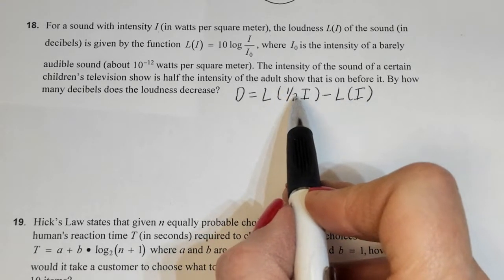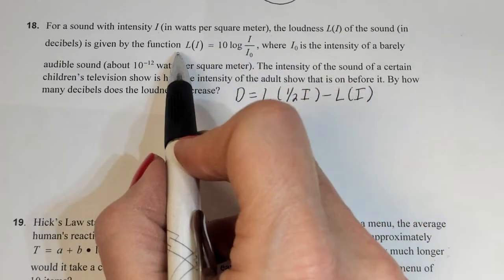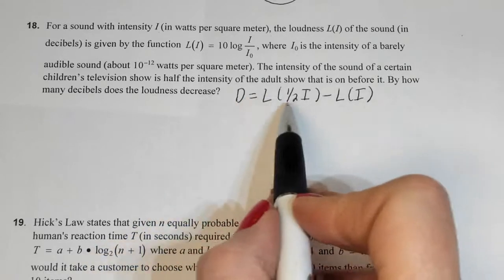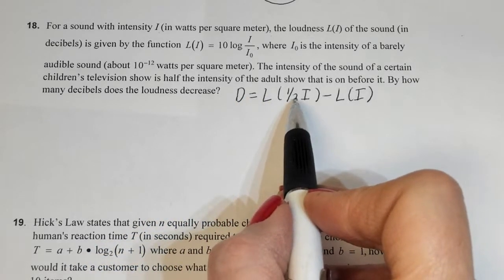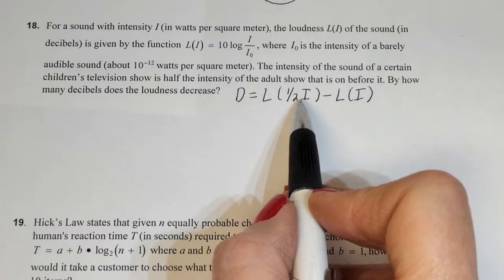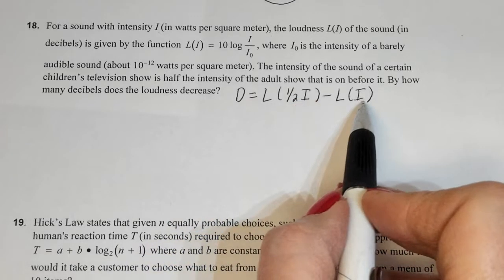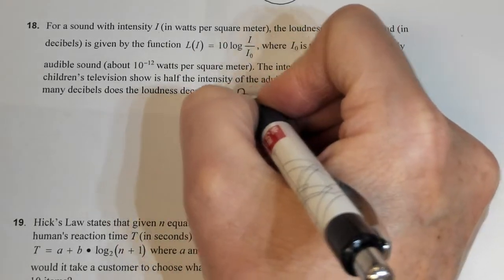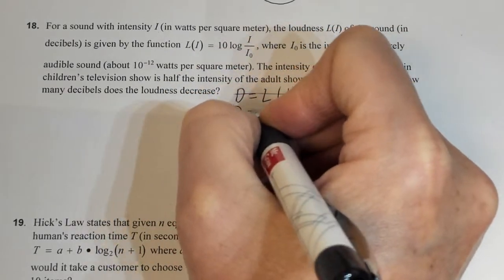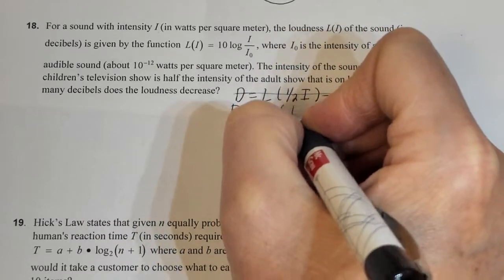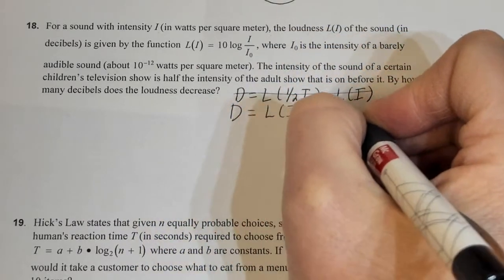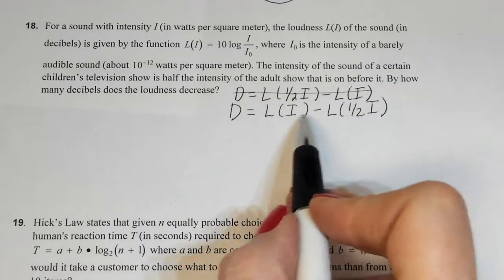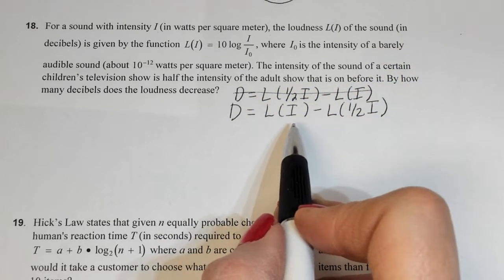But in order to figure this out, I've got to now use this formula for L sub I. Right? This is going to give me the difference. Actually I want to have this one first because it's louder. Let's put that one first. So we would want to do the loudness of the adult show minus the loudness of the children's show. Because that's going to give us the difference. That makes more sense that way.